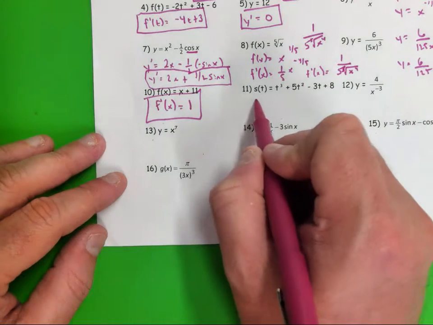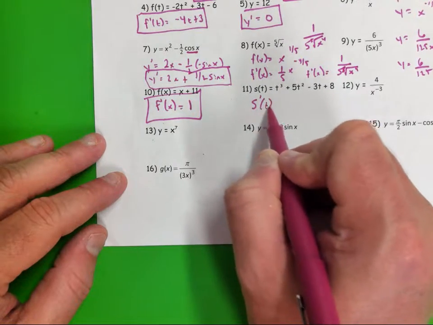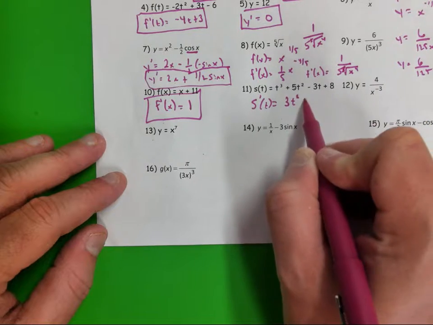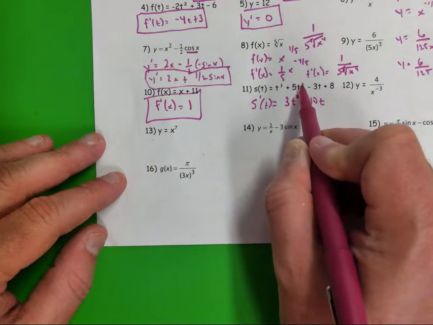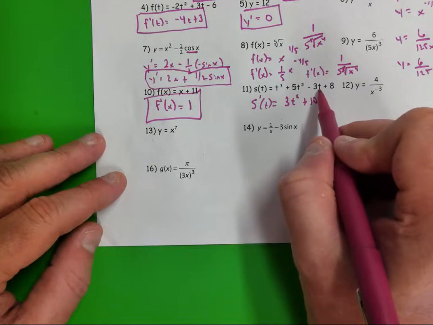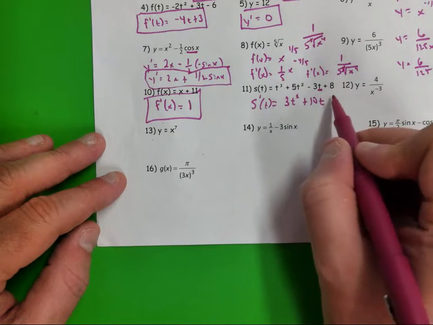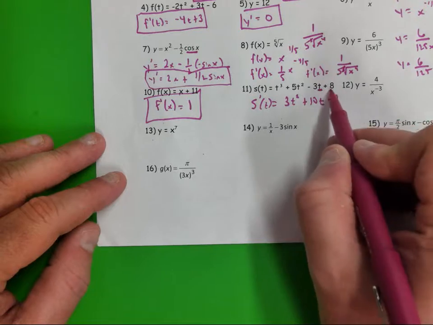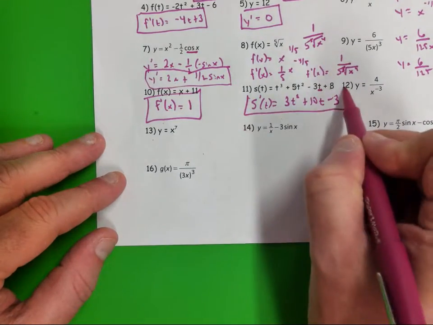Number 11, there's no variable in the denominator and there's no radical, so I do not need to rewrite that. So s prime of t equals, derivative of that's 3t squared plus 10t to the first, 2 minus 1. The derivative of just t is 1, so negative 3 times 1 is negative 3, because 1 minus 1 is 0, and then plus 8 is 0, so that is your derivative.